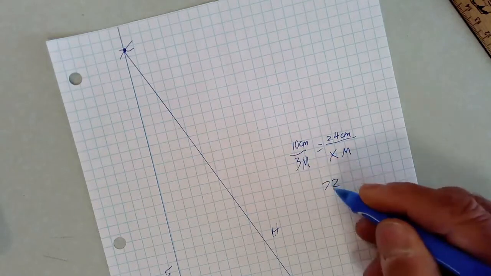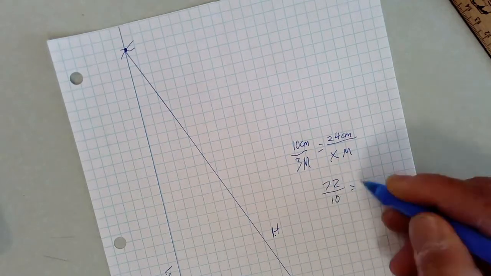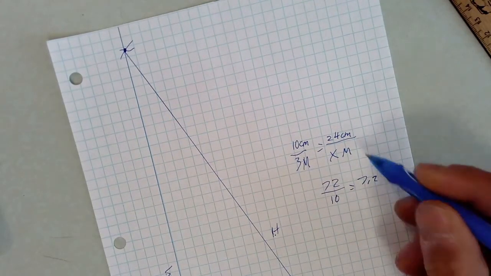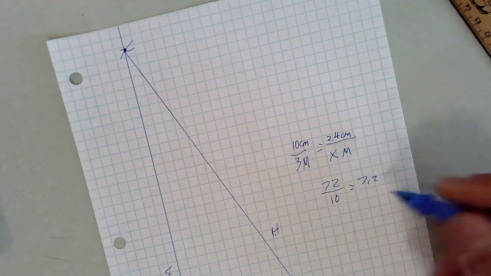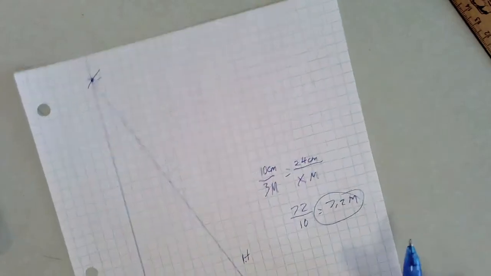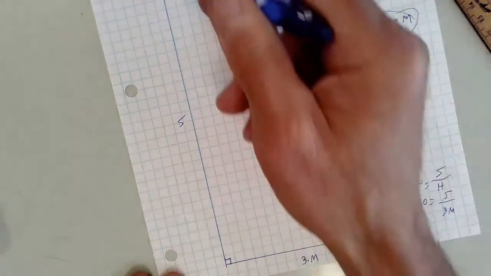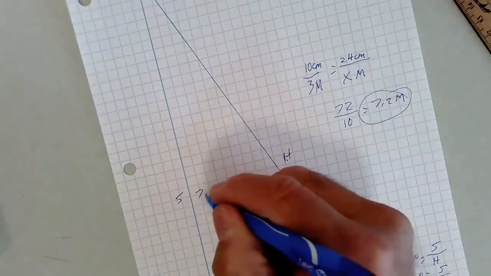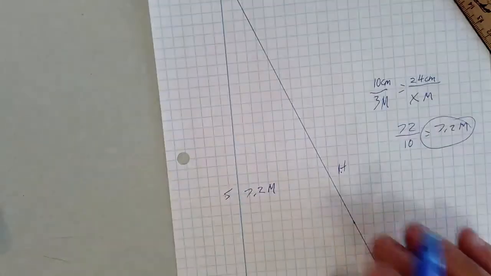And then divide that by 10. That's going to equal 7.2. And my units are going to be meters. So what I have predicted based on my angle calculations is that this leg is going to be approximately 7.2 meters. So let's see how close we are, okay?